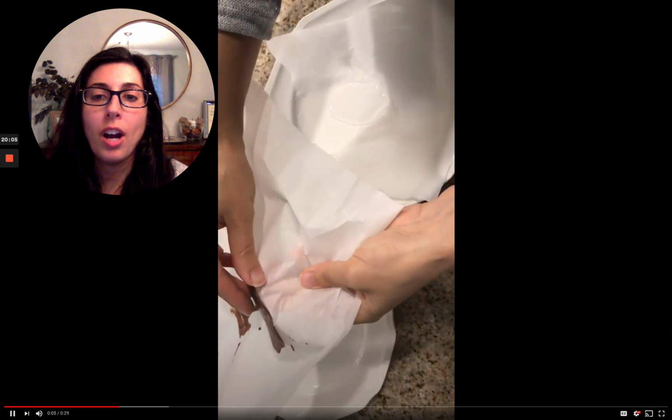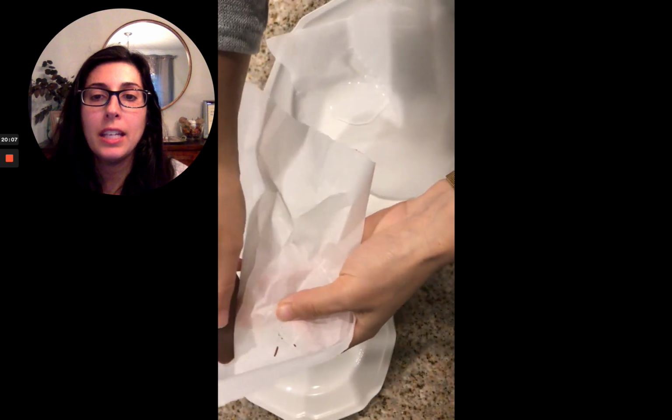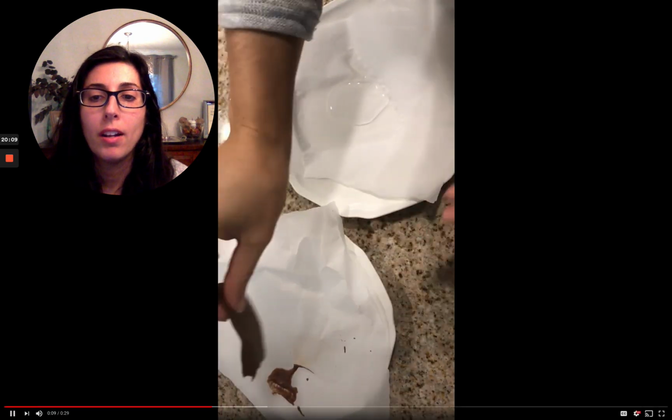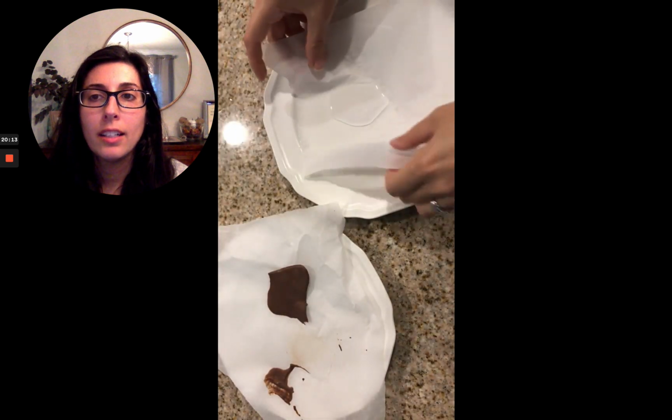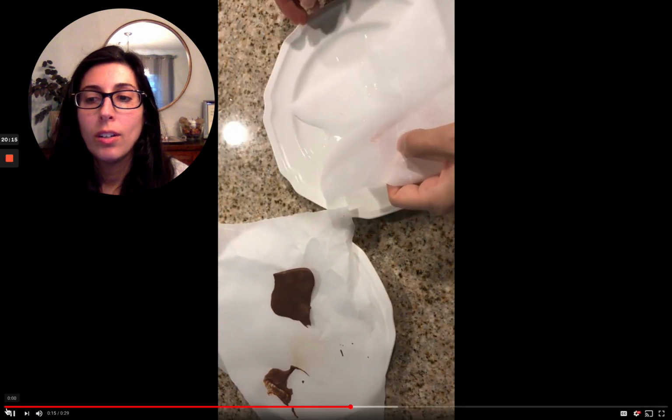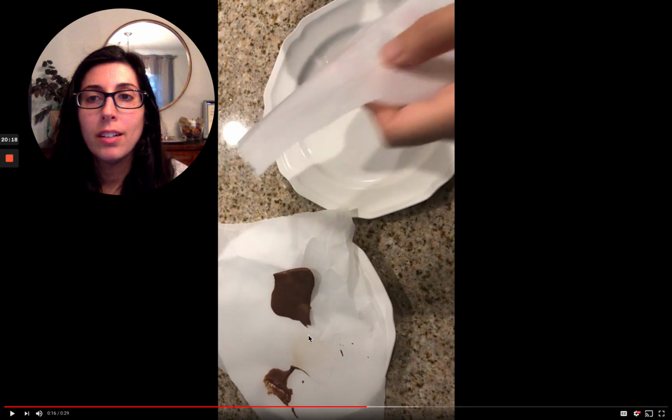Okay, so there's the chocolate. Oh, look at that. I had to peel it off the parchment paper. What state of matter is it now? Solid, liquid, or gas? Yes, the chocolate is a solid. You're right.